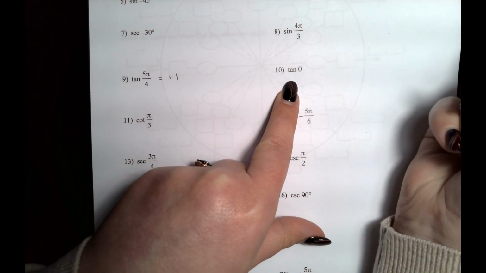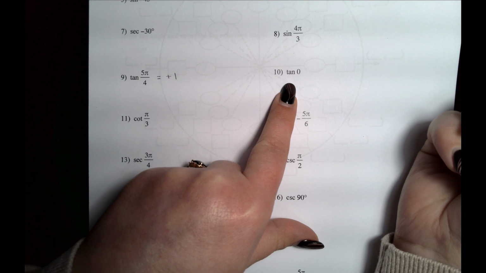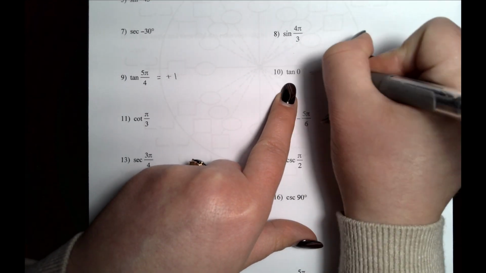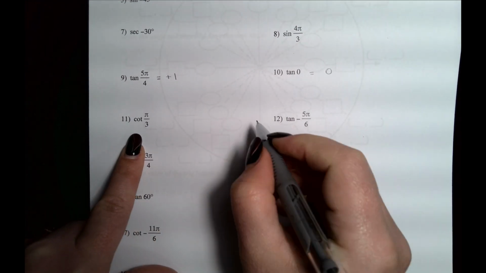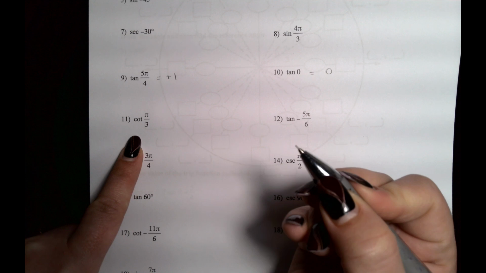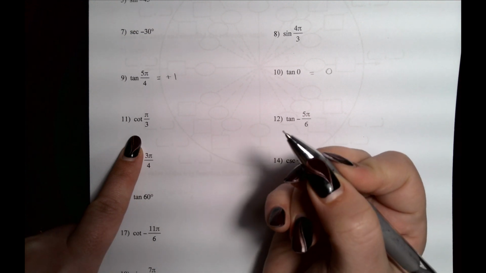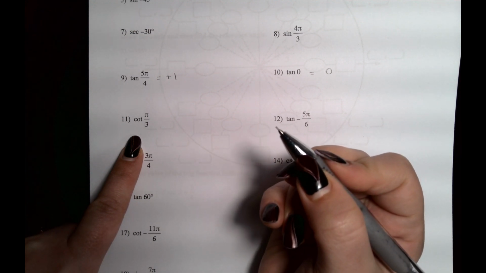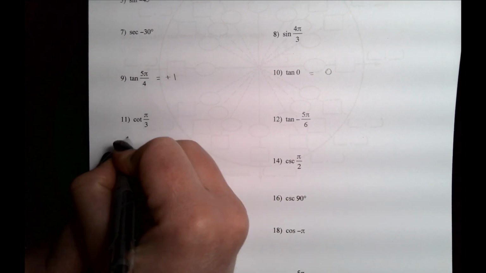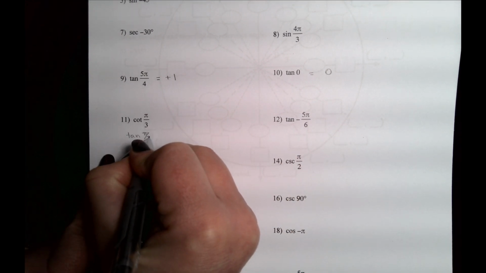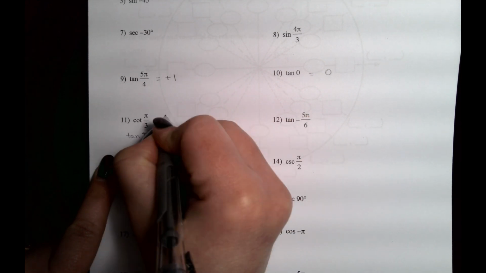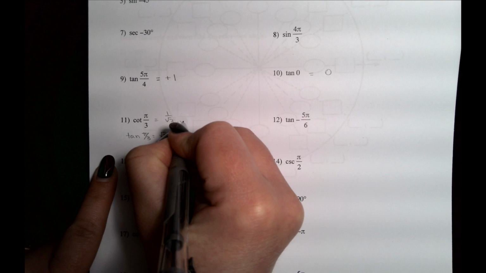Tangent of 0. 0 is our initial ray, and our initial ray is at 0 for tangent of 0. Cotangent: the reciprocal of cotangent is tangent, so we're looking for tangent of pi thirds. Tangent of pi thirds is root 3. So if we have tangent of pi thirds is the square root of 3, we put a 1 underneath that, and then we flip it. So we have 1 over root 3. We need to rationalize that.